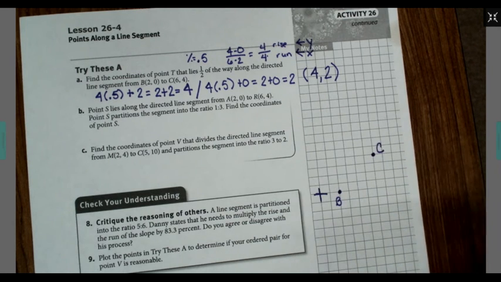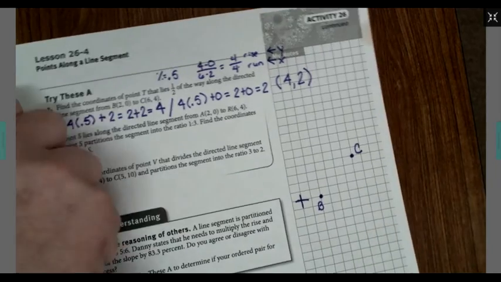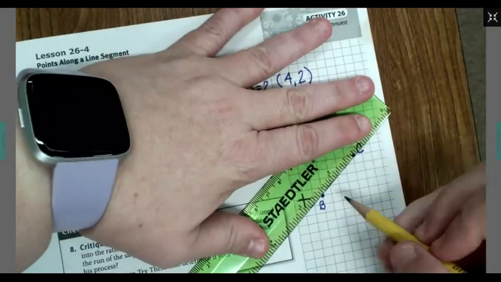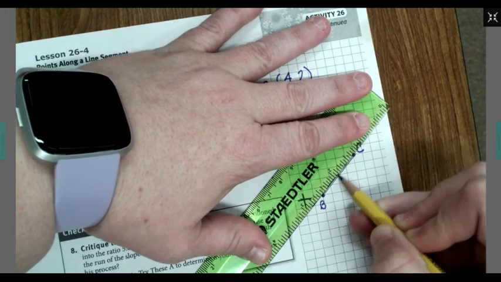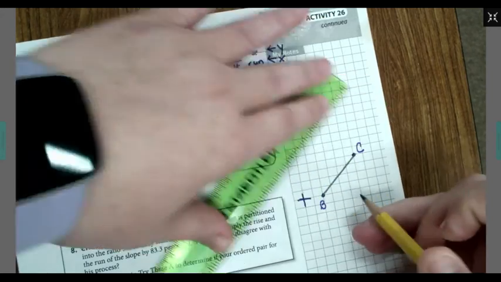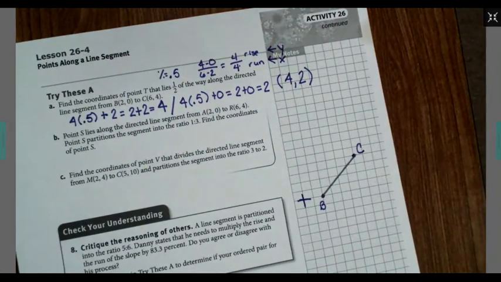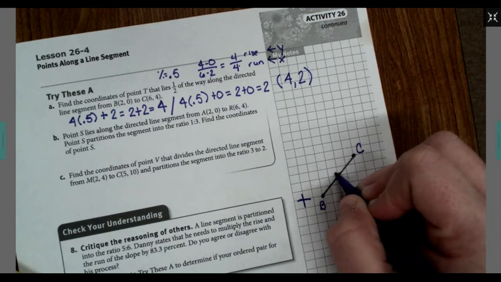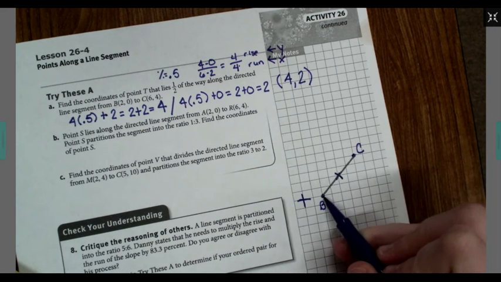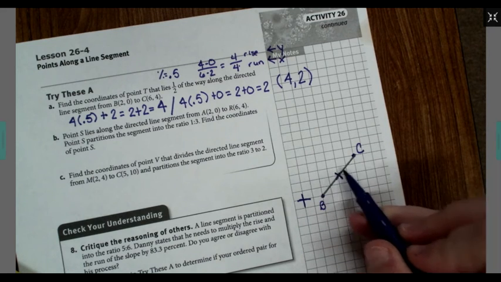C. Okay? I plot these two points with a line connecting them, right? And I'm looking for the halfway point, right? Right there, which is 4, 2.